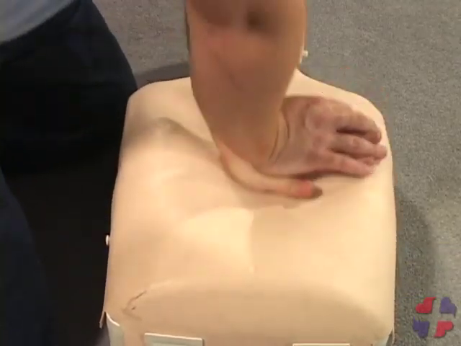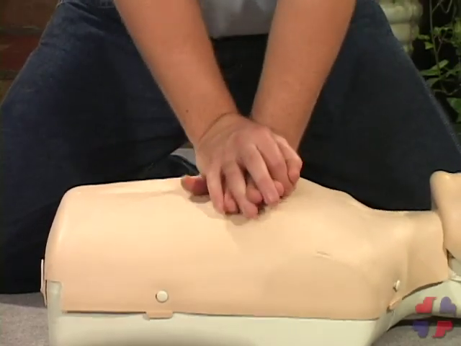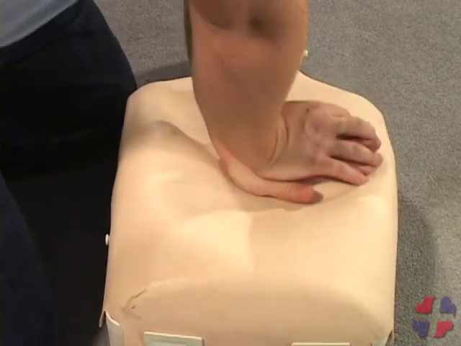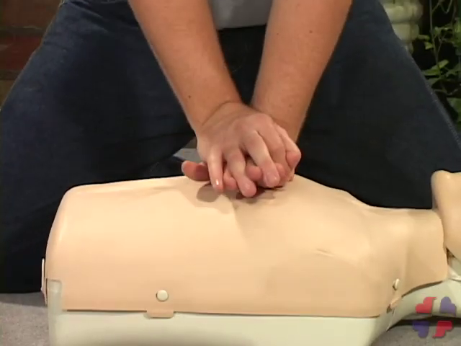Allow complete recoil of the chest between compressions. Push hard enough to achieve an appropriate depth. Go at a rate of at least 100 compressions per minute. Minimize any pauses or interruptions when giving compressions.